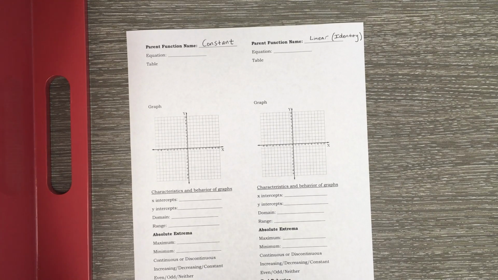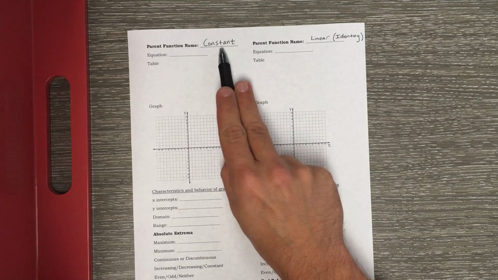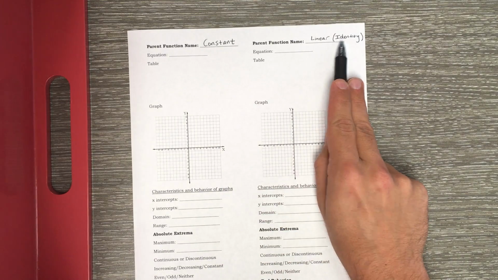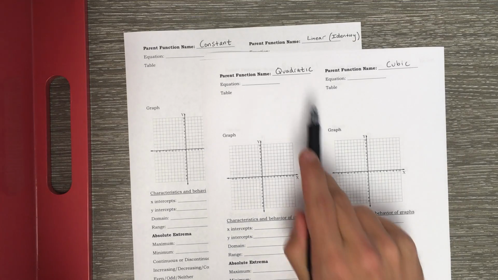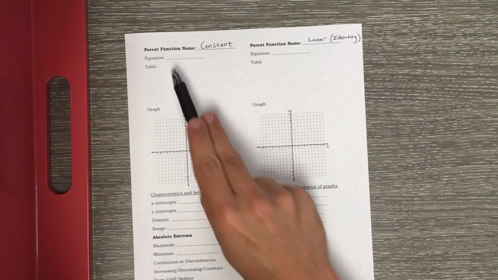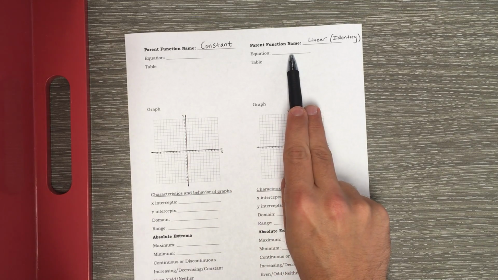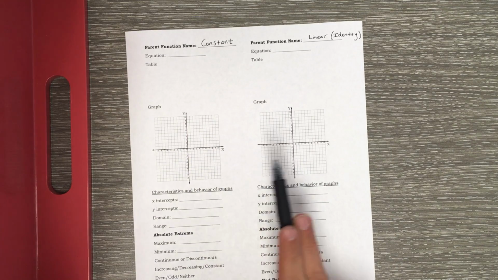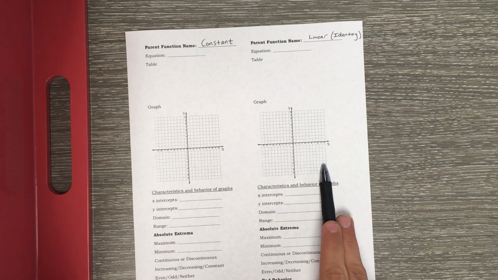At the very least, by the end of these videos, by the end of today, I would expect you to know the names of the parent functions, as I will list. I would expect you to know their equations, which I will fill in here in a second, and then probably most importantly, I would expect you to know how to graph each of them, okay?